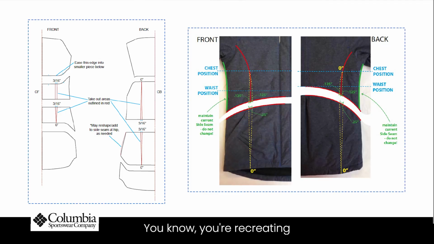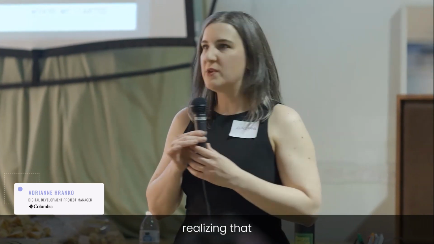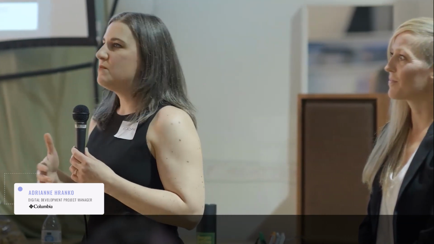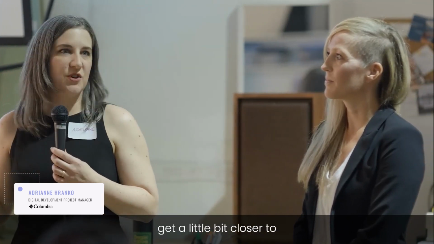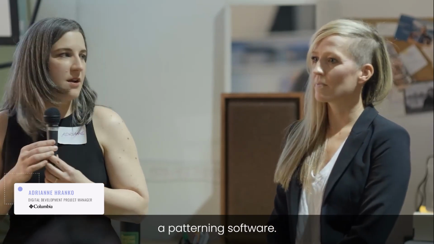You're recreating pattern shapes in Illustrator to communicate about what to do to those pattern shapes. You're doing a lot of excess work. So that was, I think, where we started realizing how much opportunity we had to jump over these hurdles and get a little bit closer to actually communicating via a patterning software.